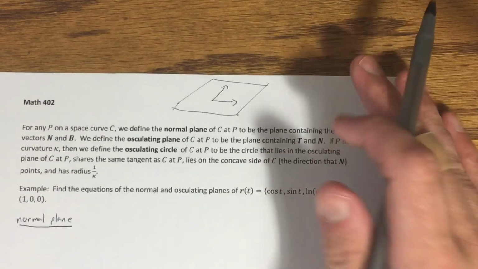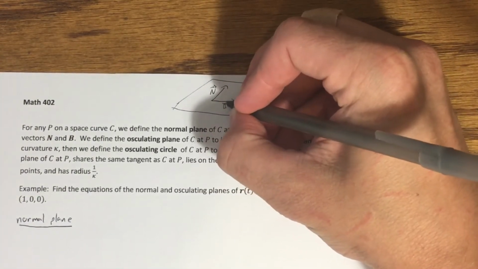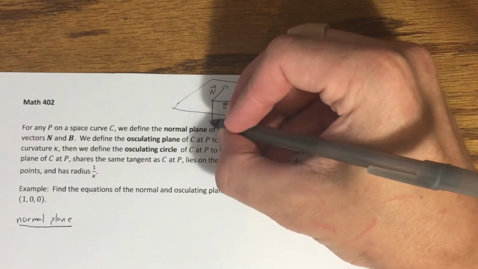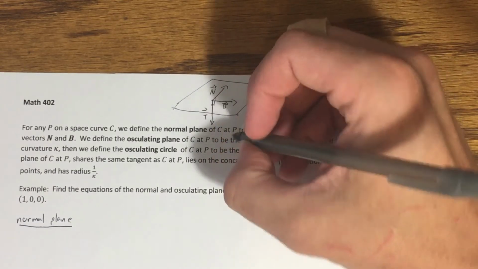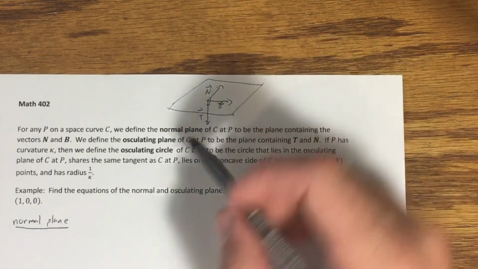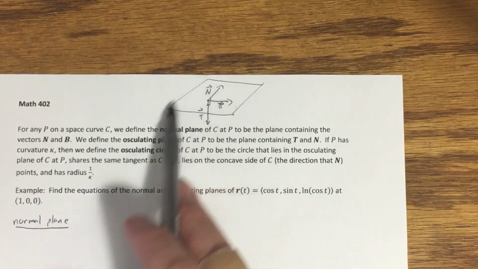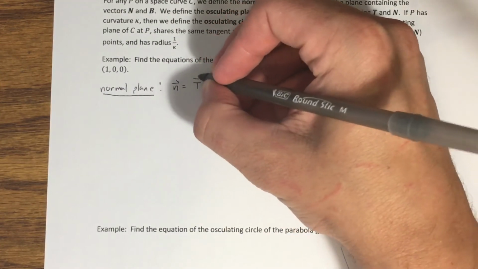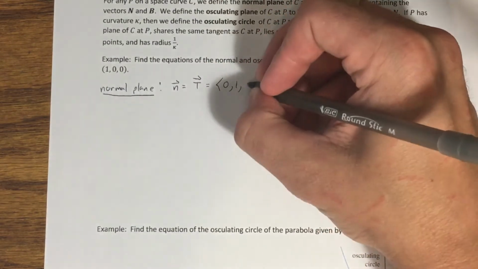Let's go back to the picture that I drew up here. If these are the vectors n and b for our normal plane, then the vector t is orthogonal to both of those. So that third vector, the unit tangent vector, is automatically normal to that plane. We could use it as a normal vector. So I'm going to set my normal vector equal to my unit tangent vector, which in the previous example we found was 0, 1, 0.